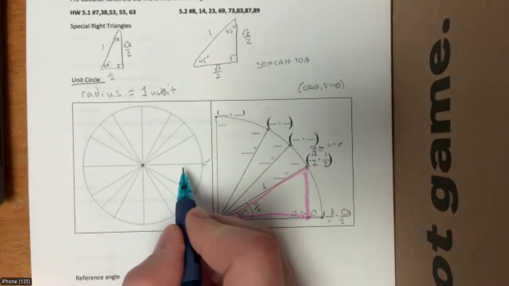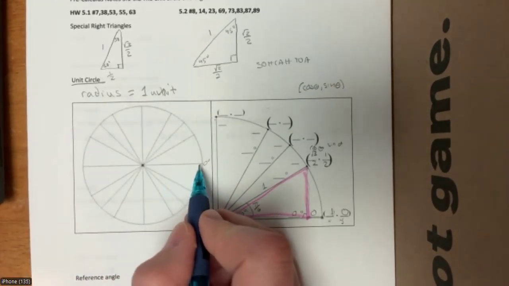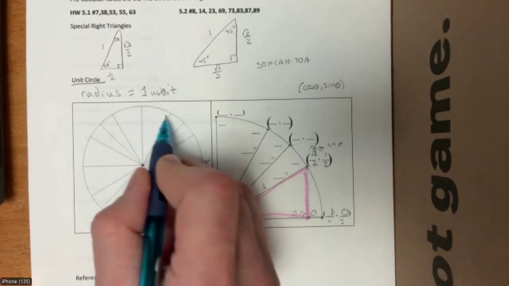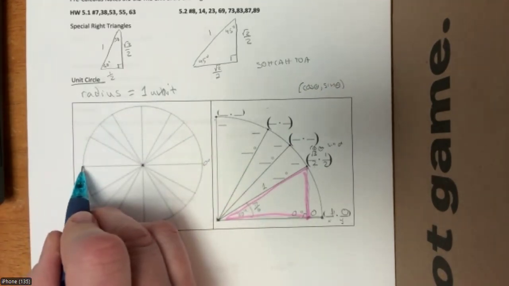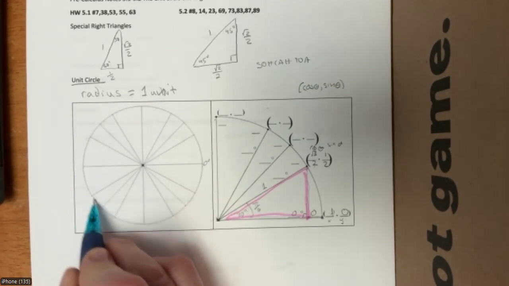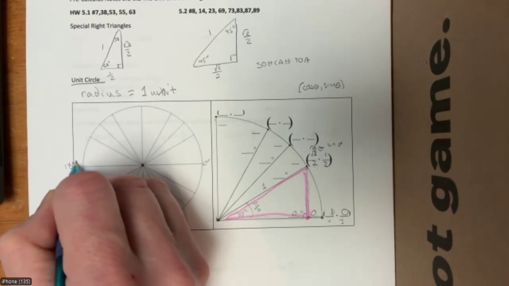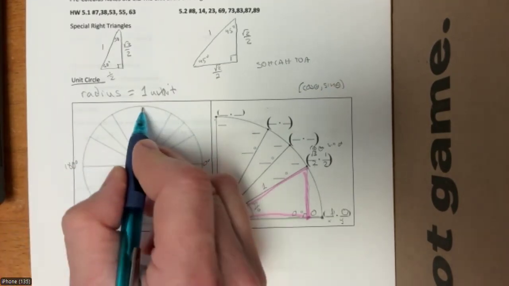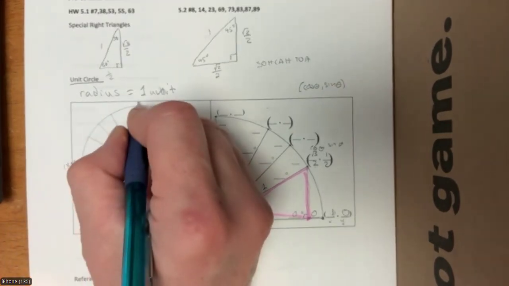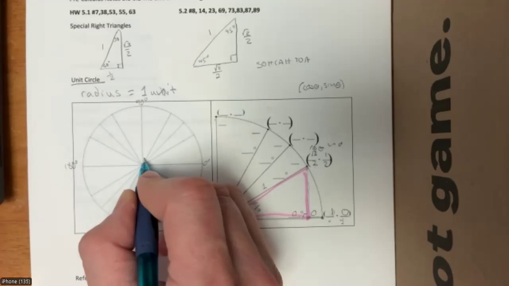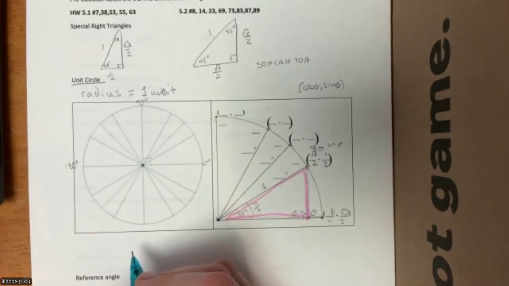Let's go back over here and fill in some special angles. If we go half of the way around the circle in degrees, a full circle is 360, half of a circle is 180. If we go halfway between 0 and 180, that's 90 degrees. You can clearly see that this is a right angle, so that makes sense.